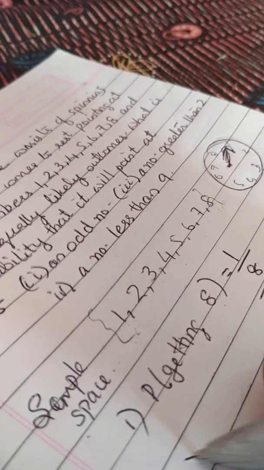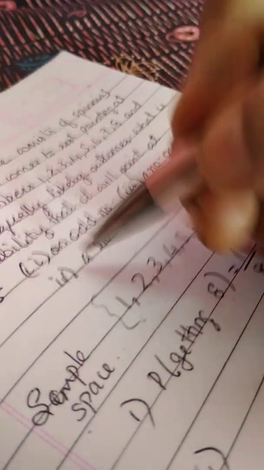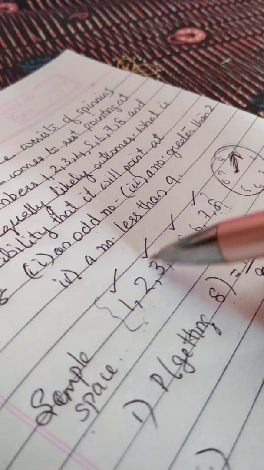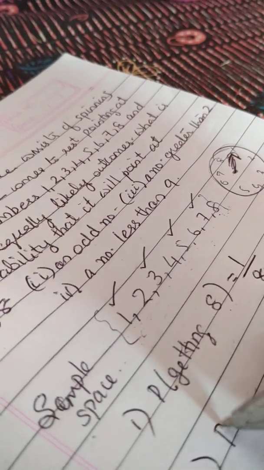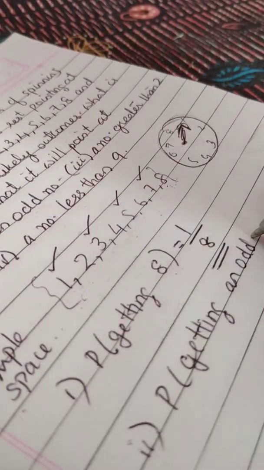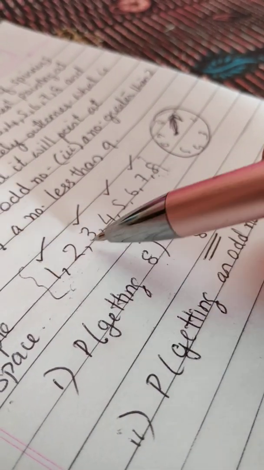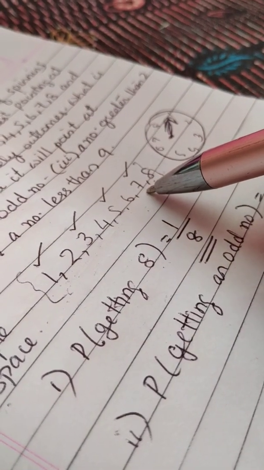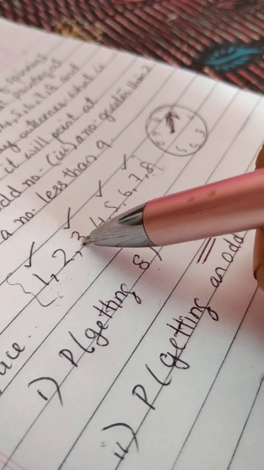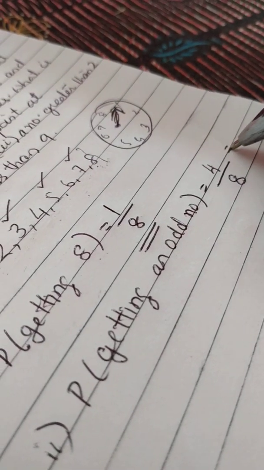The second case is to find the probability of getting an odd number. How many odd numbers are there in the set? 1 is an odd number, 3 is an odd number, 5 is an odd number, 7 is an odd number. So how many favorable outcomes? 4. The odd numbers in the sample space are 1, 3, 5 and 7. So favorable number is 4 divided by total number, which is 8. So the probability value will be 4 by 8 which gives you 1 by 2.